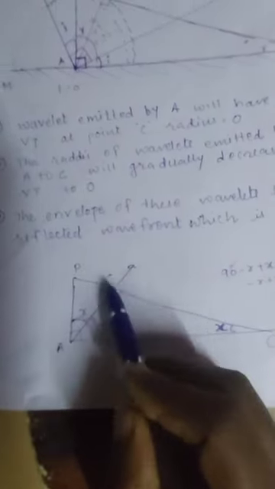In this triangle AEC, the addition of the remaining two angles must be 90 degree. So 90 minus R, and suppose this angle is X, then 90 minus R plus X should be equal to 90 degree. Then 90 gets cancelled, minus R plus X is equal to 0, so X is equal to R. This angle is equal to R, which is the angle of reflection.